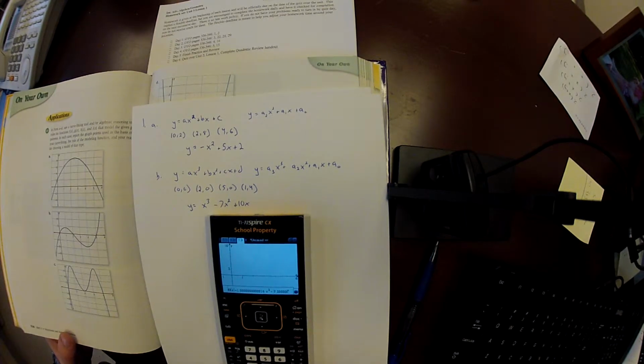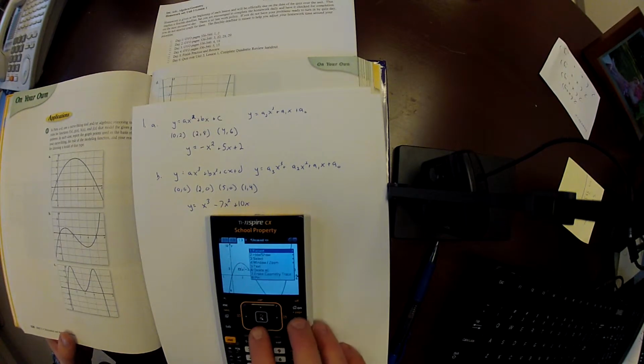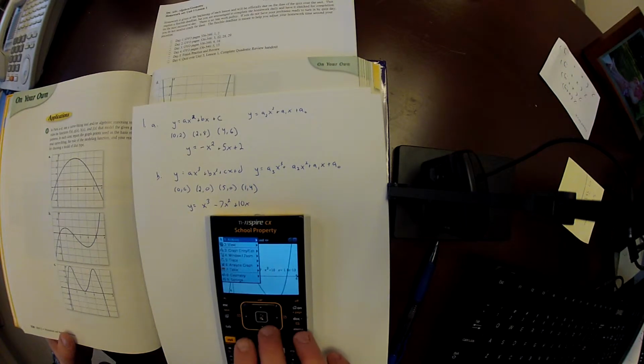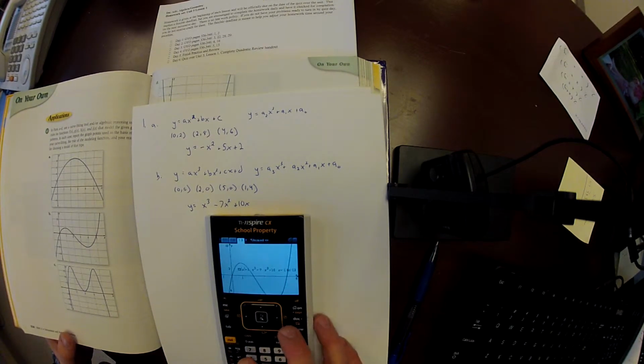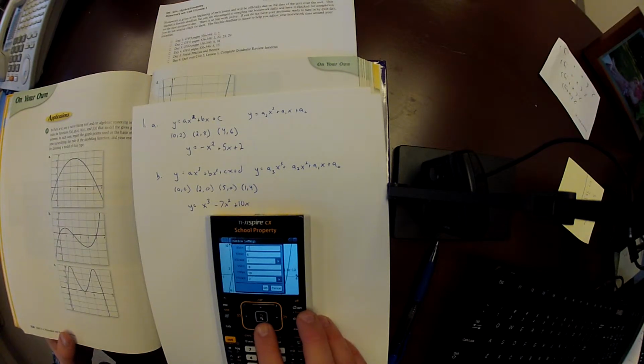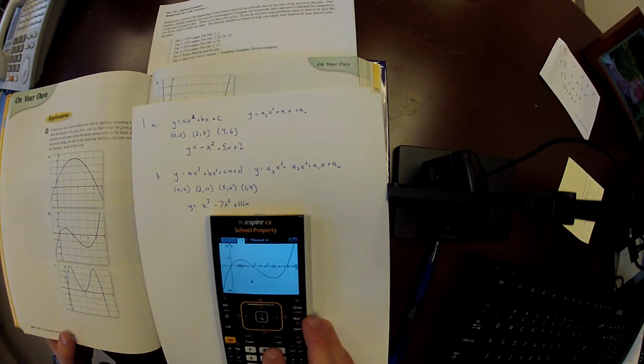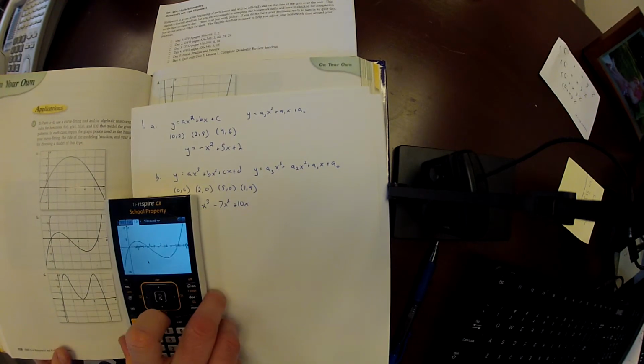There's F2. And there's my curve. Now again, I'm not sure if that matches the way I want it to, but if I hit the menu and I go to the window, I can then change the window settings to match. And again, the -1 to 6 is still the same, but my y's are different. Now I go down to a -20, and I go up to a value of 15, and my scale is 5. And doing that, now I have a graph that I'm pretty happy with matching here.